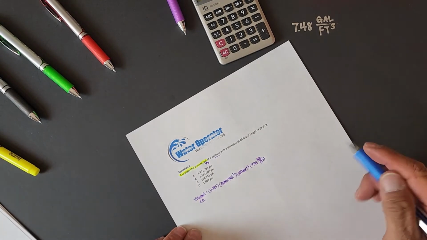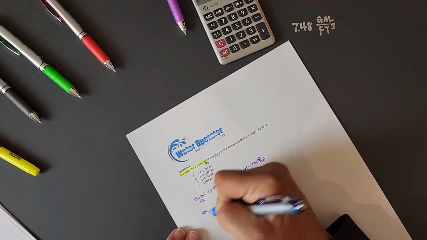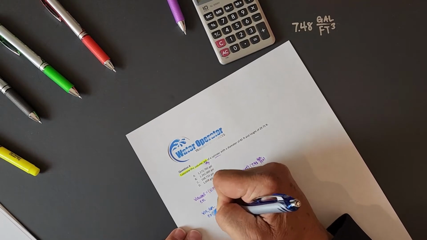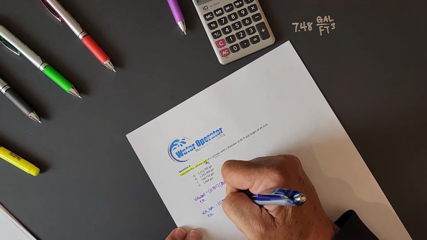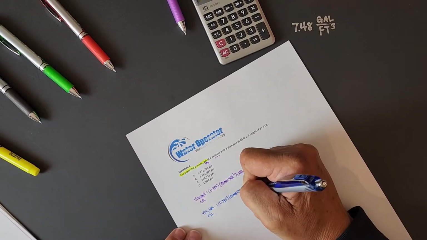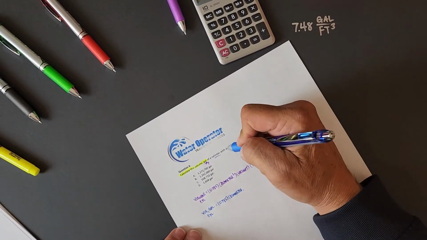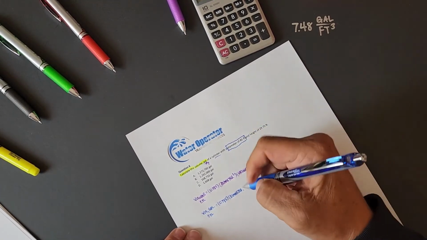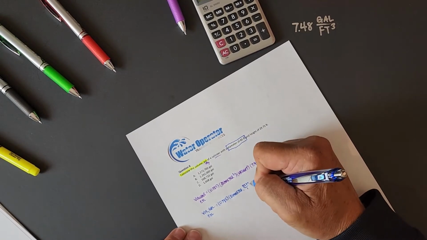Now we'll rewrite our formula, plug in all those values. Volume in gallons of a cylinder equals 0.785 times the diameter, and the diameter, cylinder with a diameter of 85 feet. 85 feet over 1.